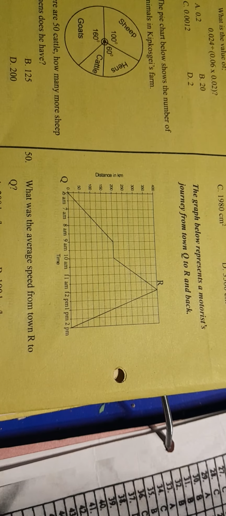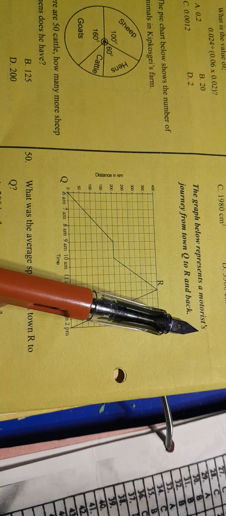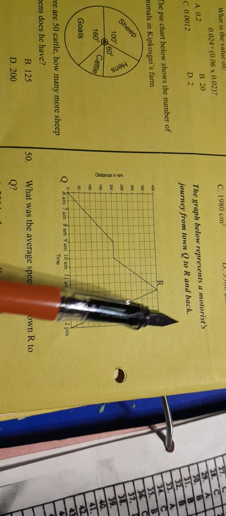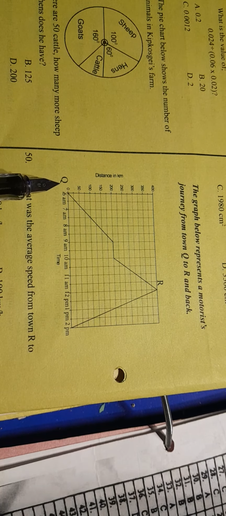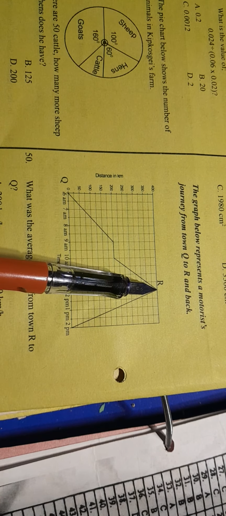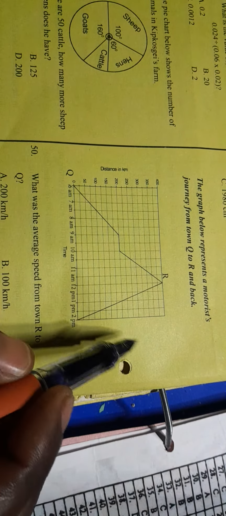The question reads, the graph below represents a motorist's journey from town Q to town R and back. Somebody has traveled from town Q, he has gone to town R up there, and is coming back. This is an example of a travel graph.